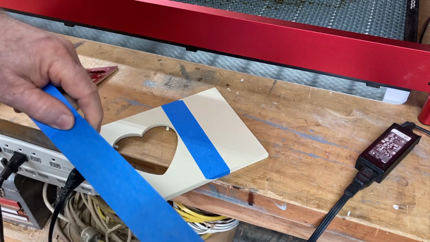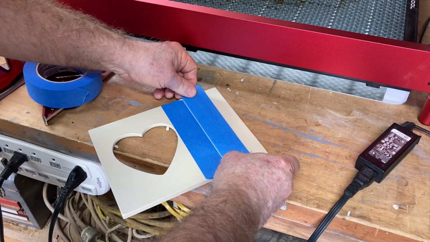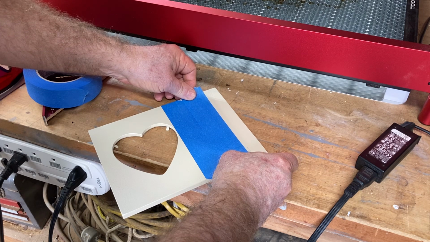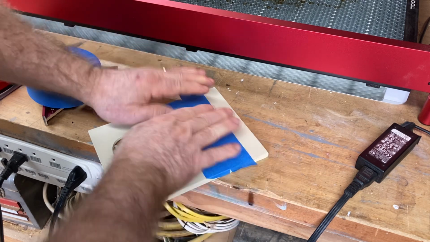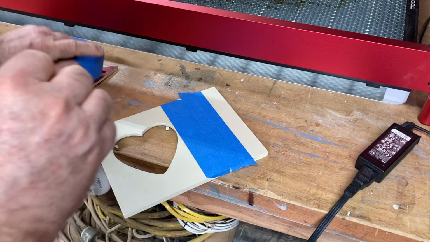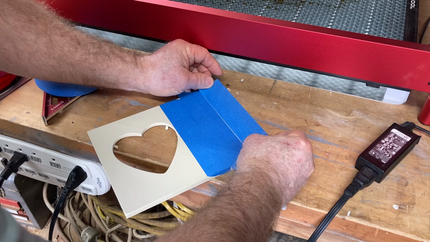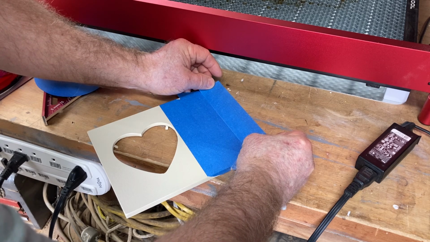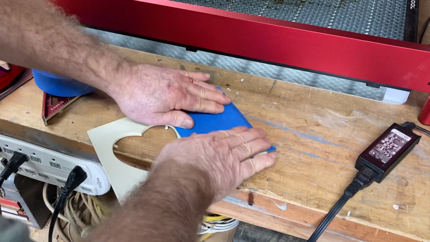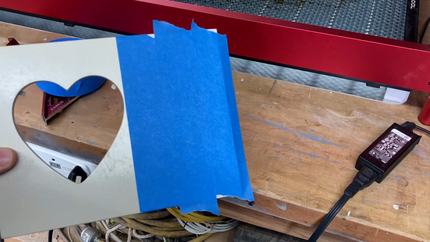When I'm using multiple pieces of the tape, I want to have it butt right up to the adjacent piece. I really don't want to overlap it because that literally can change how it engraves. So I take a little extra time and make sure that it's butted right up to the adjacent piece of the tape. And that's really all that's necessary.